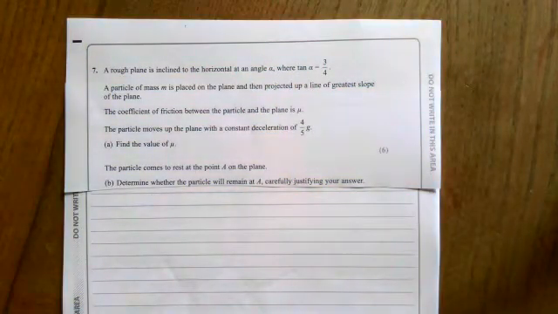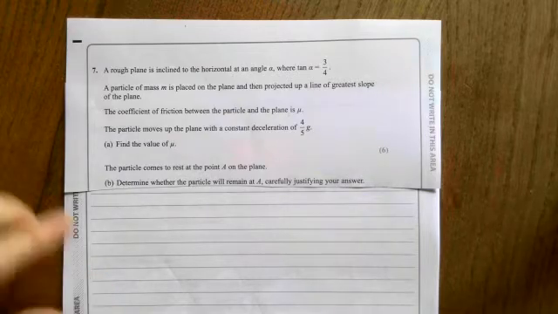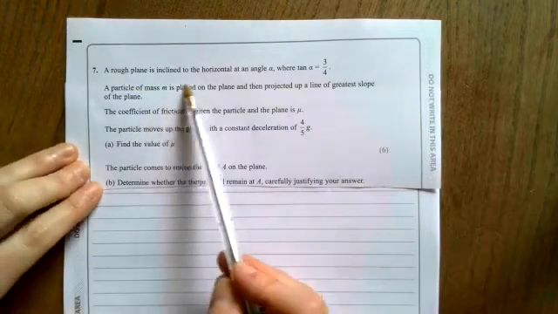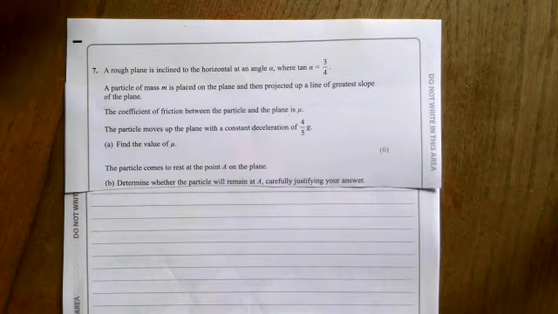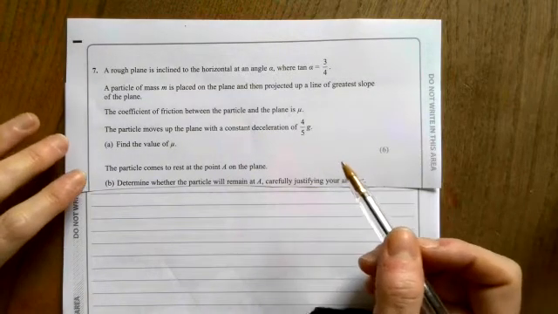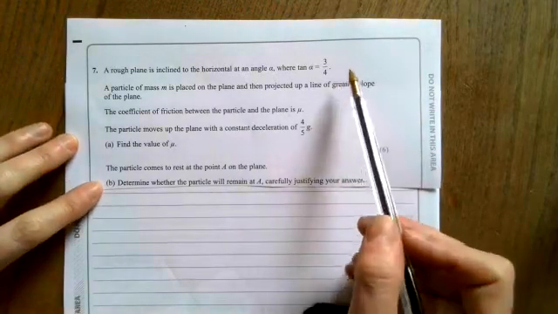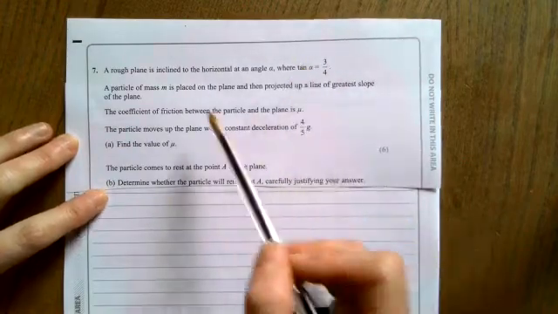This is question 7 from paper 3 of the sample assessment materials. It's the second mechanics question. And the question says there's a rough plane inclined to the horizontal at angle alpha, where tan alpha equals 3/4. So we'll deal with that in a minute.